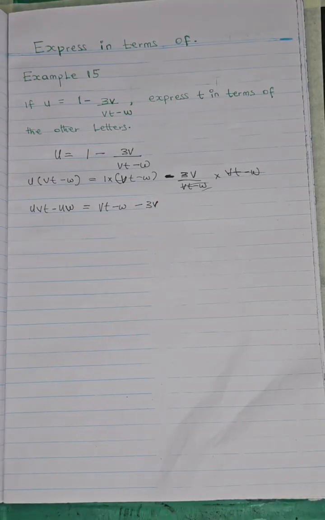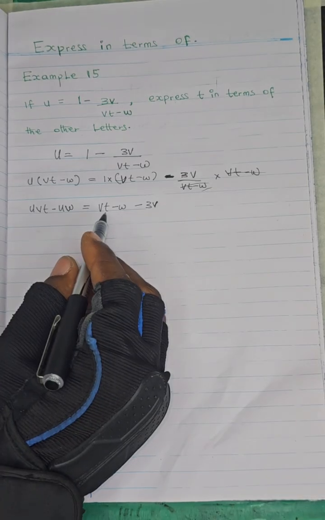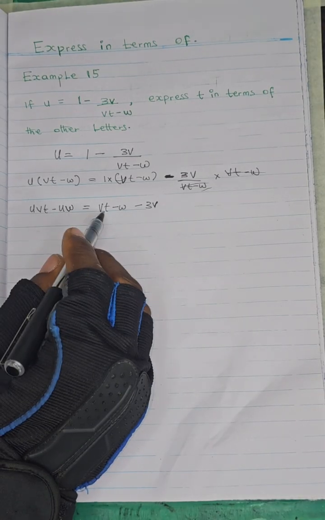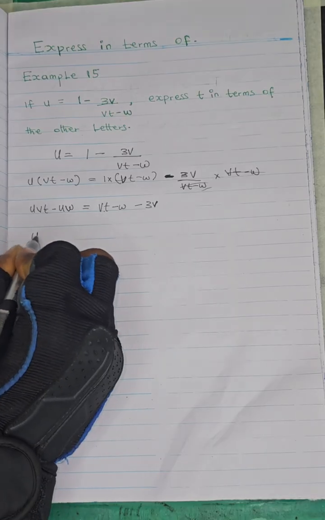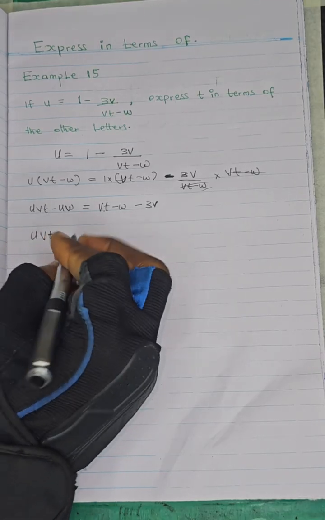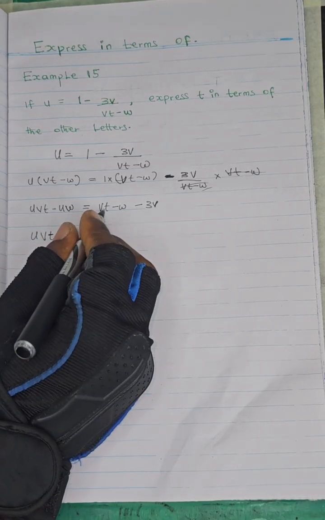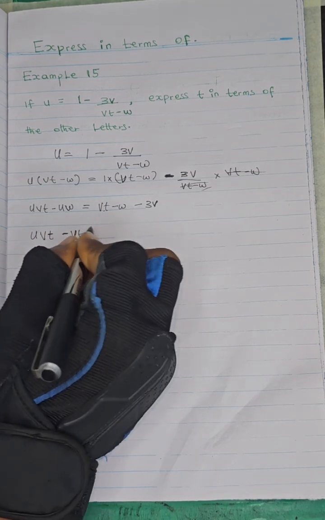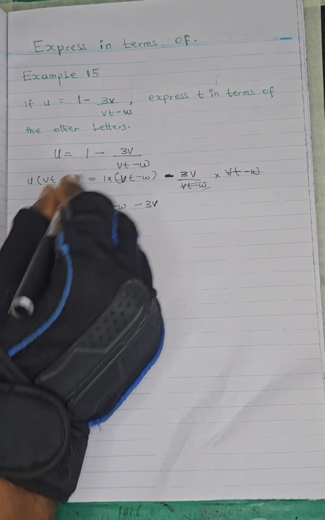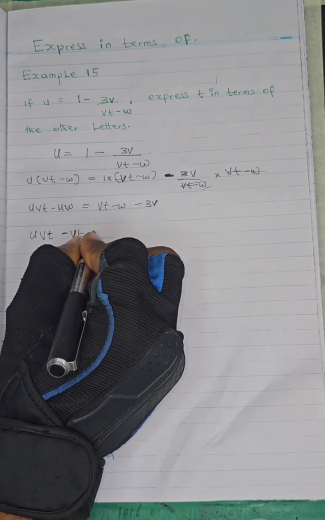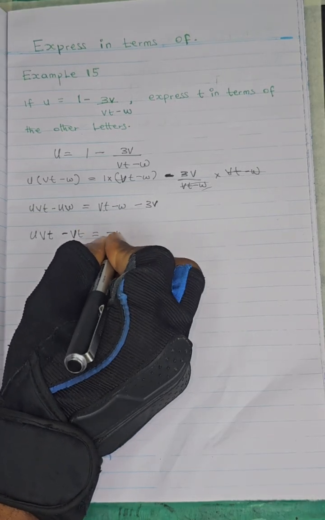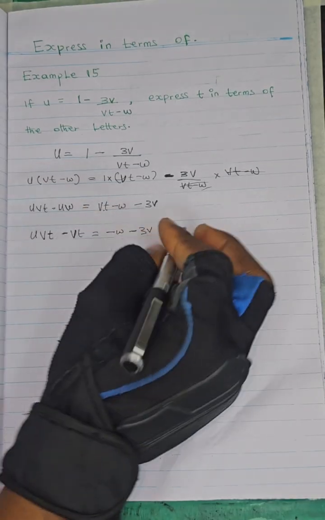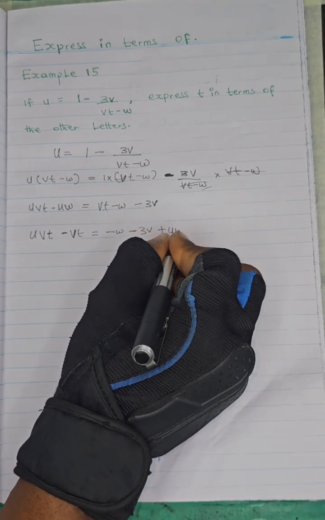So what are we looking for? We are looking for t. Remember what I told you: the one we are looking for is where our focus is. So we have t here, also have t here. So let's move this t to this side. You have uvt. Now move this t to this side. It's positive here, so when it moves, it becomes negative vt. This one does not have t in it, so move it to the other side of the equation. So we have an equal to, let's write out this minus w minus 3v. This has minus, so when you cross the equation, it becomes plus uw.